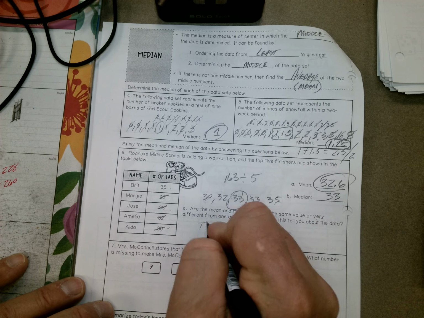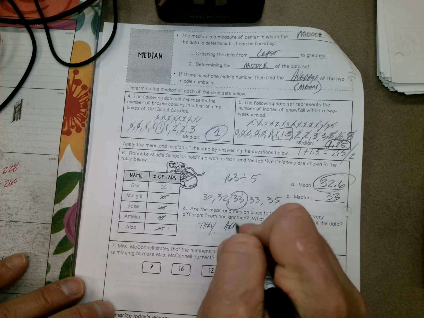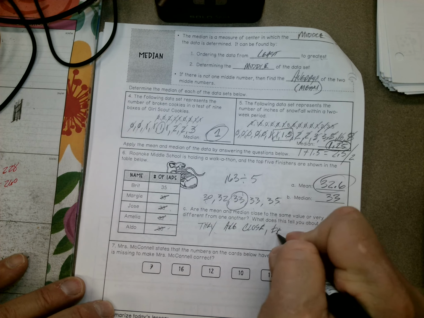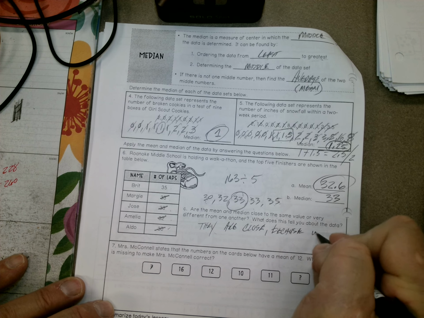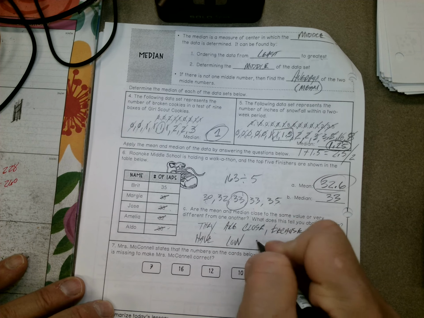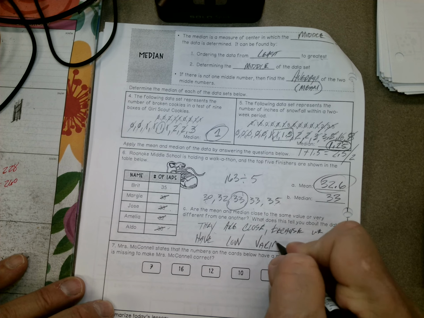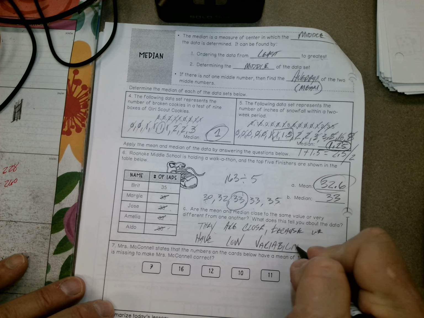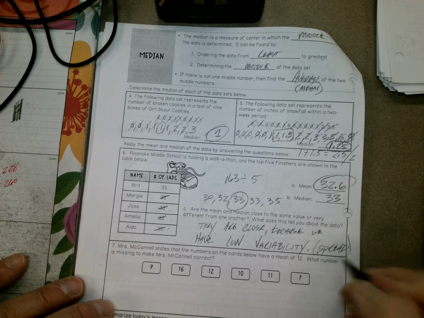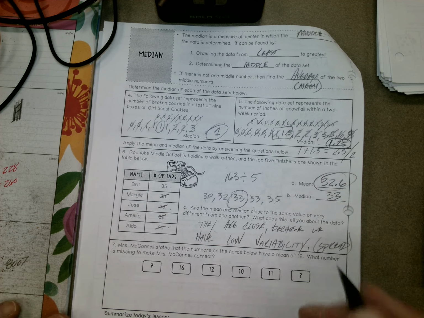So they are close because we have low variability. And I'm going to write spread so you know that's what that means. And we could even draw an arrow to that. Okay. All right. Last one. Good lesson.